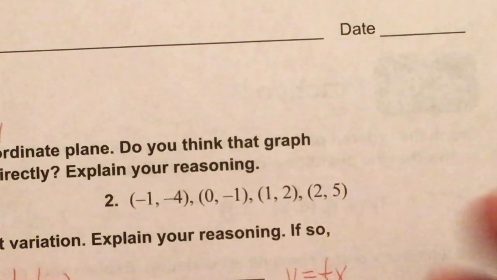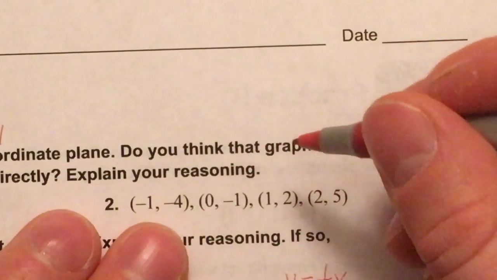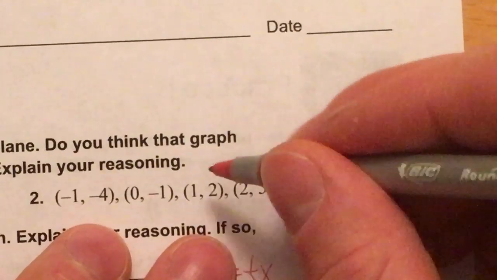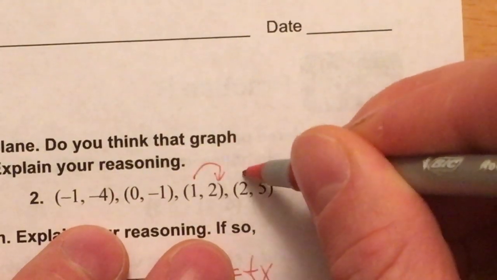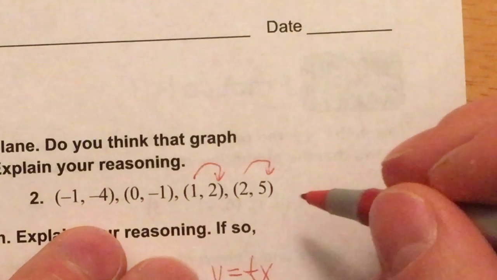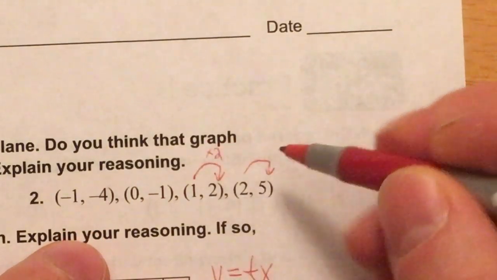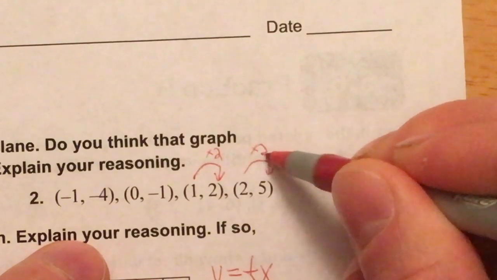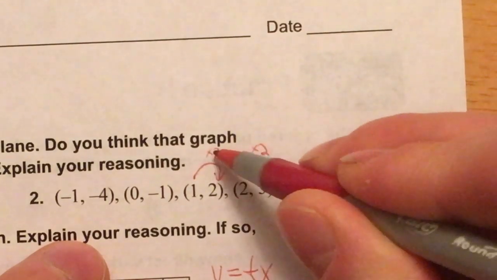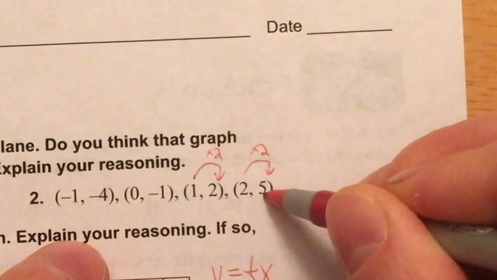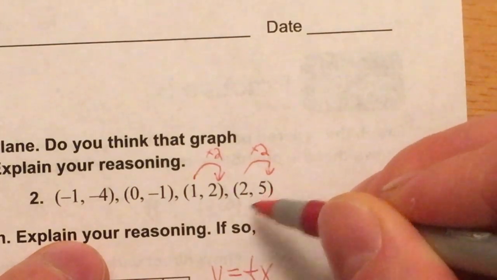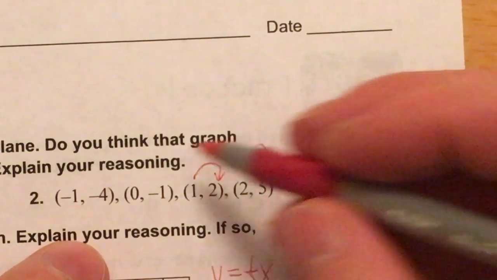Over here, is there a number? I don't want to start with a negative. Let's start over here. Oh yeah, no, this definitely does not have a proportional relationship because 1 times 2 is 2, and 2 has to be multiplied by the same number as its compadre over here, and that would be a 4, not a 5. So I know right away that this doesn't have direct variation.